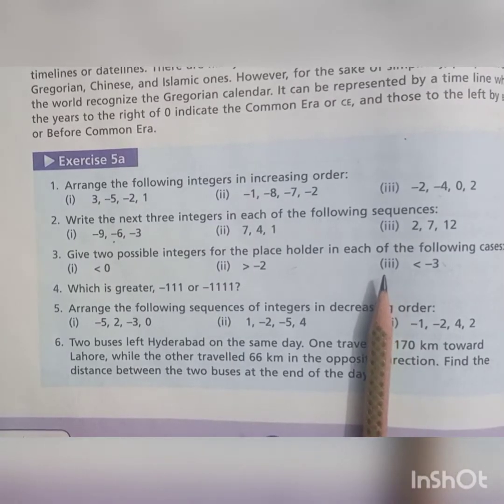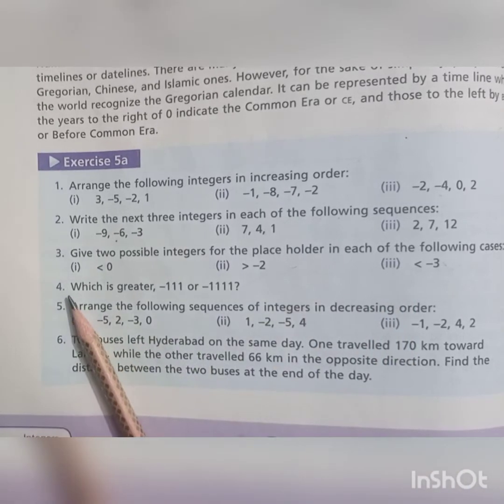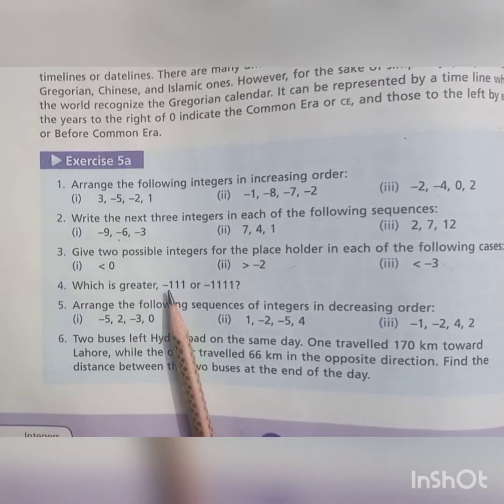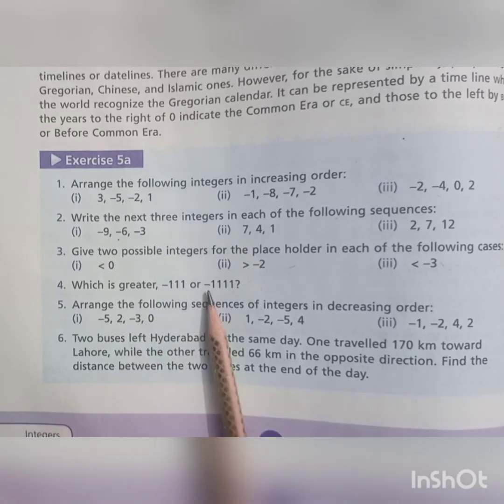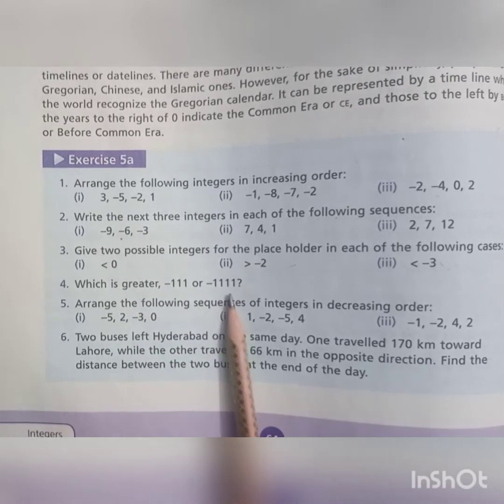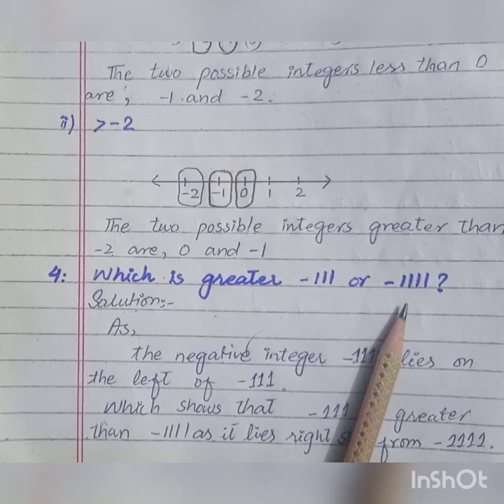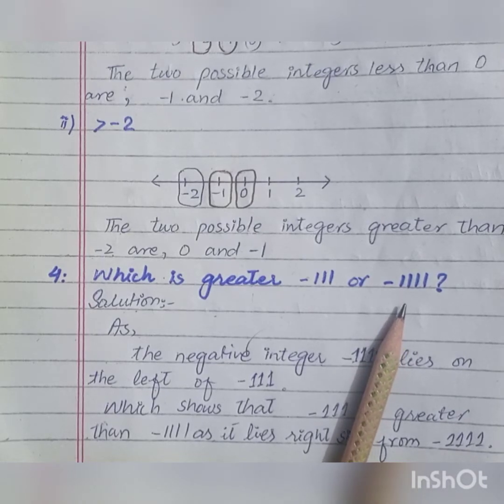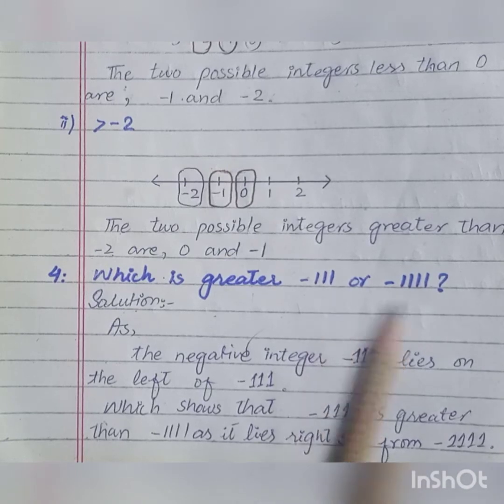Now students, part number 3 is in your homework. Move towards the question number 4, that is which is greater, minus 111 or minus 1111. Students, as we know that the greater a negative integer is in magnitude, the smaller it is. So let's see which one is greater.